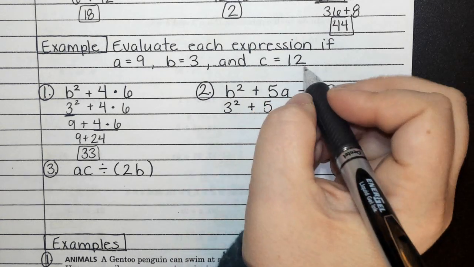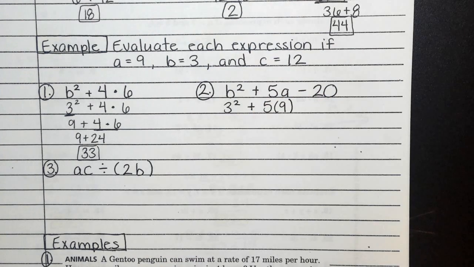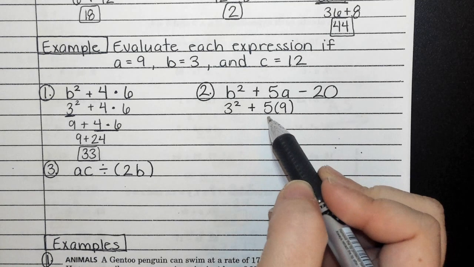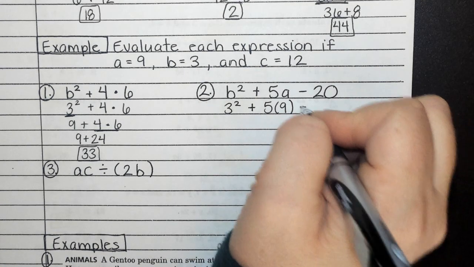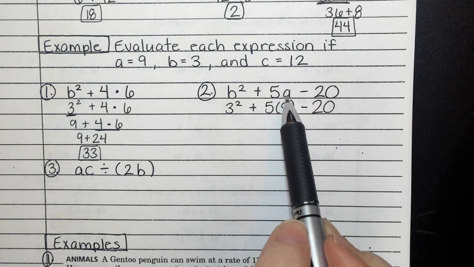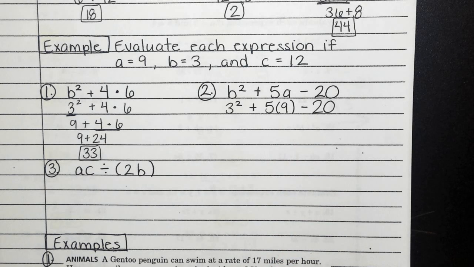So, guys, the way that you would read this would still be 5 times 9, even though I'm writing them next to each other. We would still say 3 to the second power plus 5 times 9 minus 20. Okay? It did not have a dot, so I did not add a dot. I just put those parentheses so I know that it's not 59, it's 5 times 9.